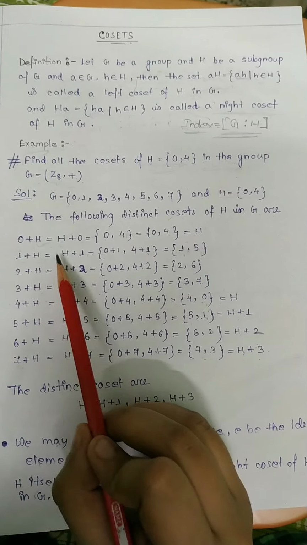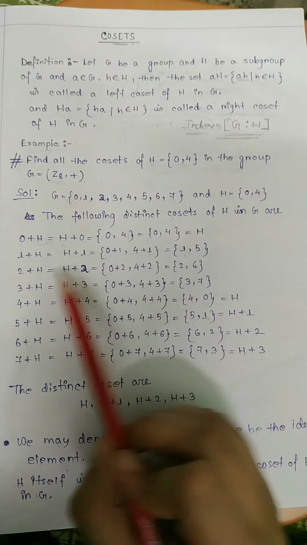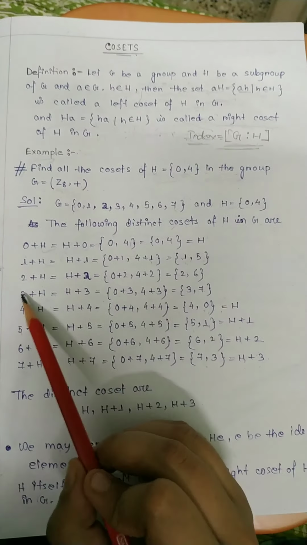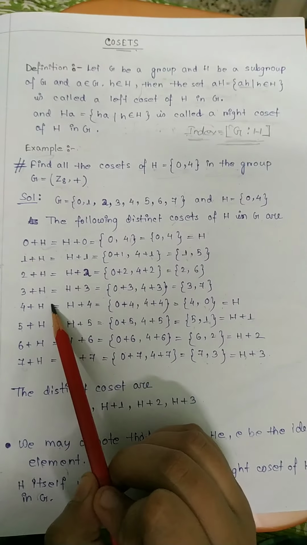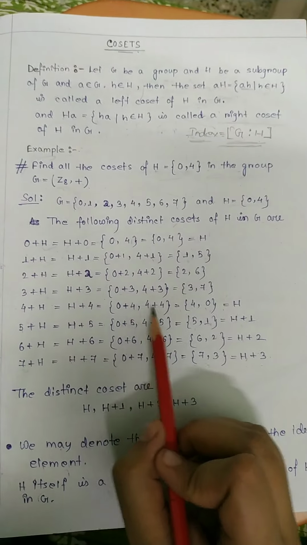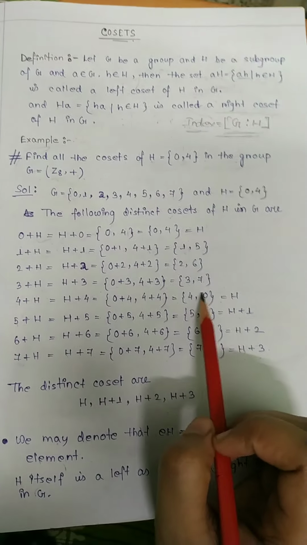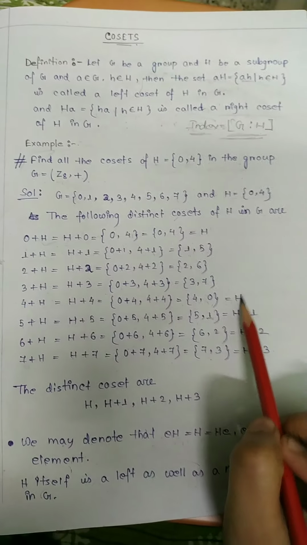1 + H = H + 1 = {0 + 1, 4 + 1} = {1, 5}. 2 + H = H + 2 = {2, 6}. 3 + H = H + 3 = {3, 7}. 4 + H = {0 + 4, 4 + 4} = {4, 8}. As it is Z modulo 8, 8 is 0, so we find H again.